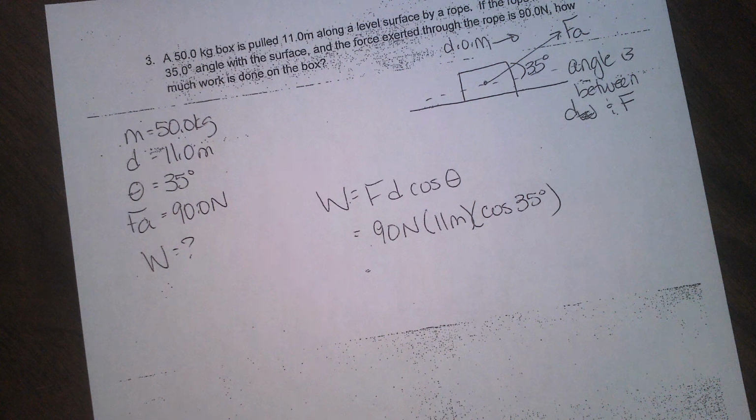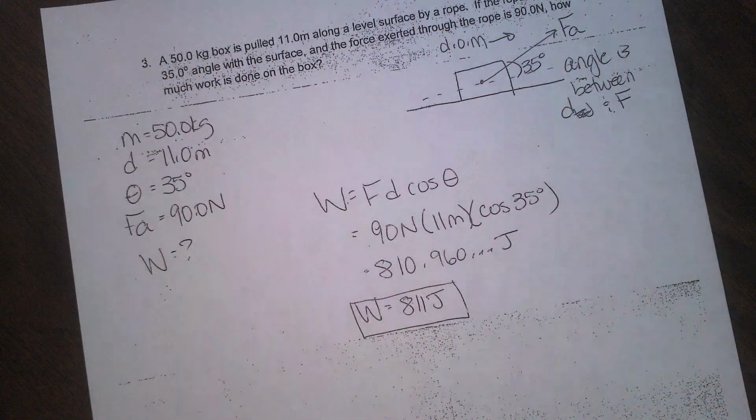So my work being done on the box is what? Okay? We don't need to go in depth and do the force applied in the X and the force applied in the Y and then figure all those pieces out, because the angle takes care of that in this particular formula. We're looking at the work.